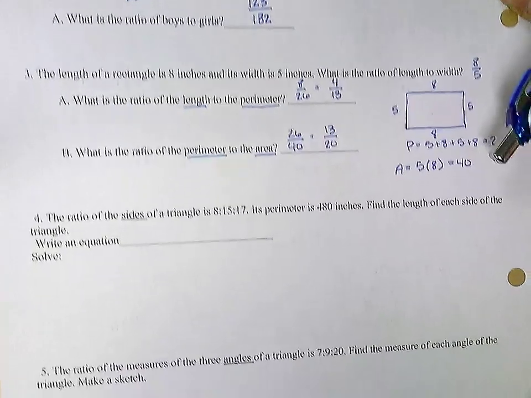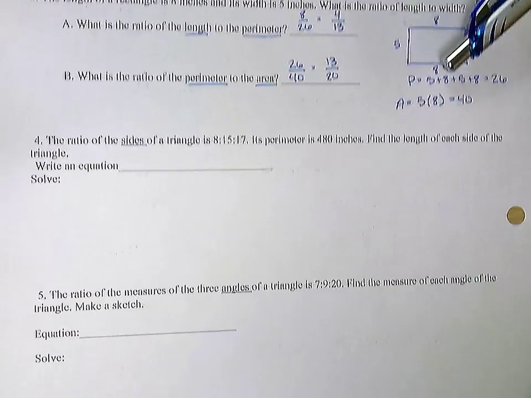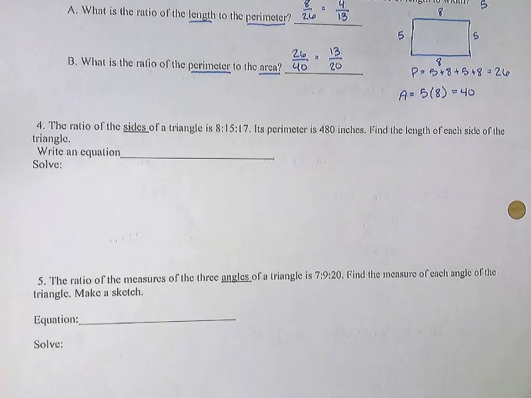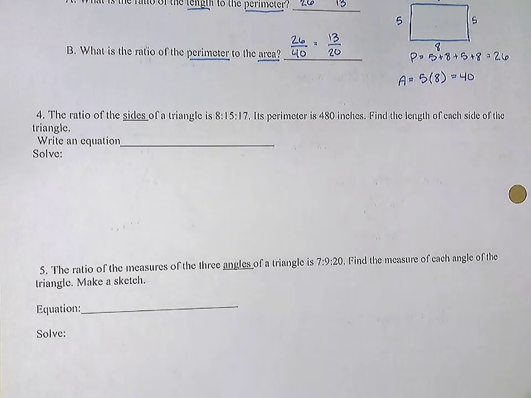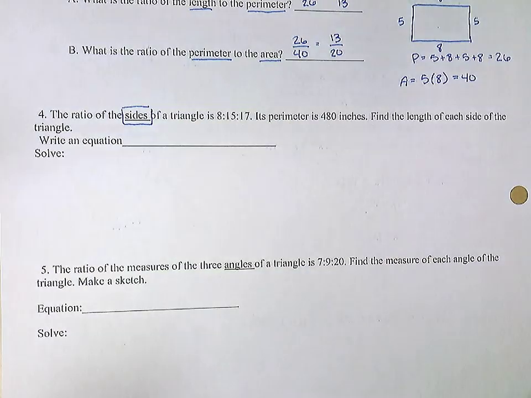All right. Then number 4 and 5 are similar to what we did on the front. In number 4, it says the ratio of the sides of a triangle are 8 to 15 to 17. Now in this case, we're looking at the sides this time, not the angles.